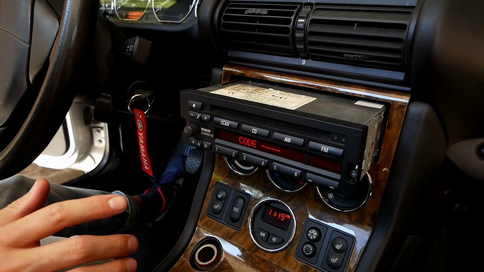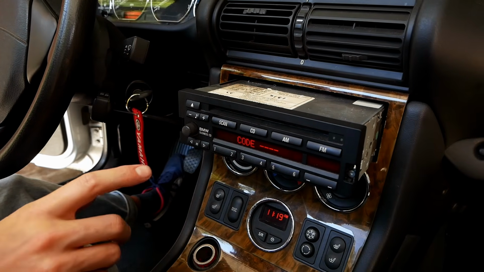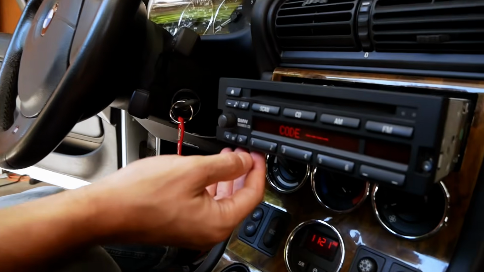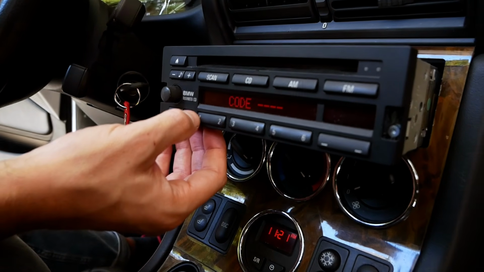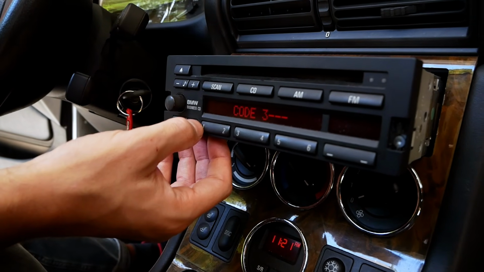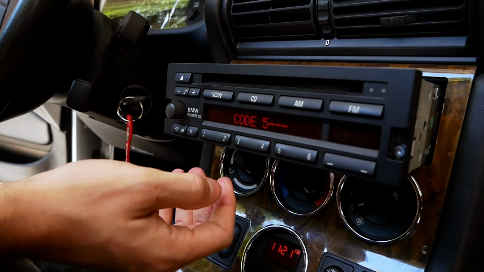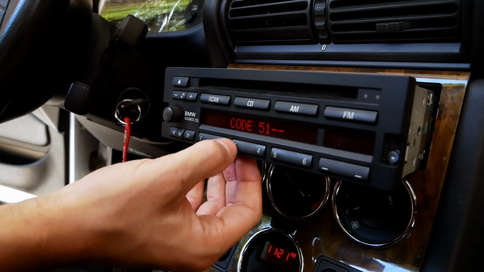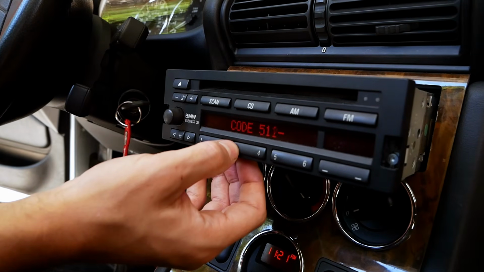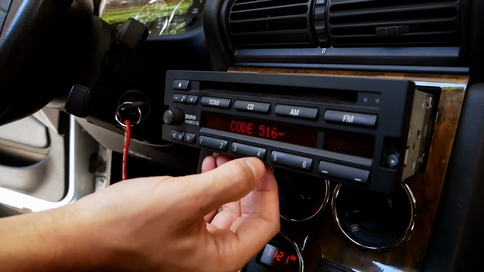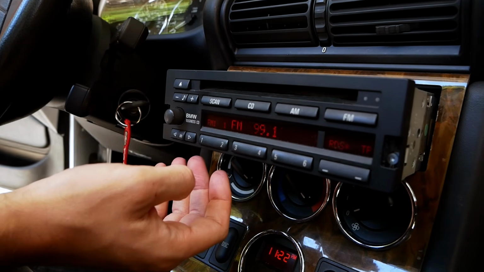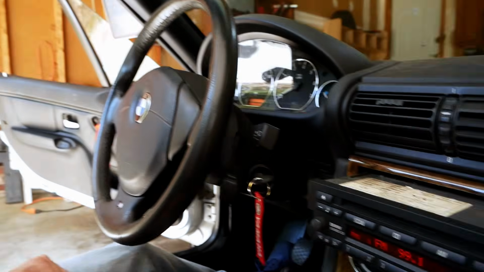But that's not the only trick. Another trick is how you actually enter the code, because it's not as easy as just typing it in using the numbers. Since our code is 5161, we're going to come over here, and in the first position we have a 5. So we're going to press this 1, 2, 3, 4, 5, 6 times. Now the second digit is a 1, so we're going to press the 2 button 2 times. Then a 6, so the 3 button 7 times. And then the 4 button 2 times. And then we're going to press the right arrow to accept the code. And there you go, our radio is reactivated.